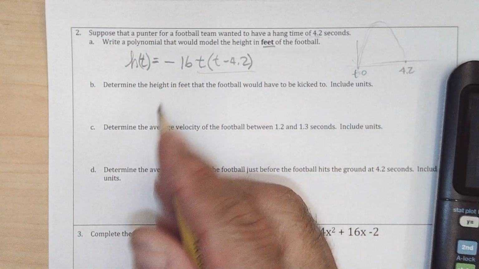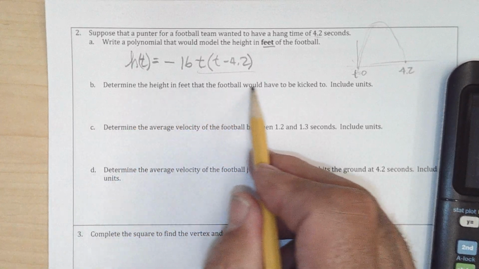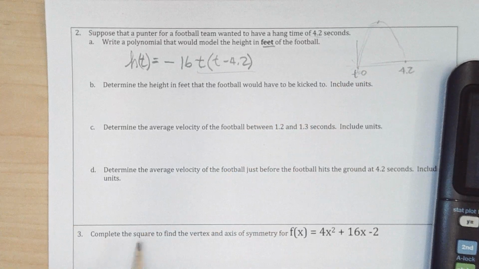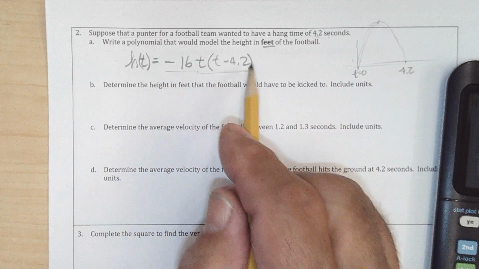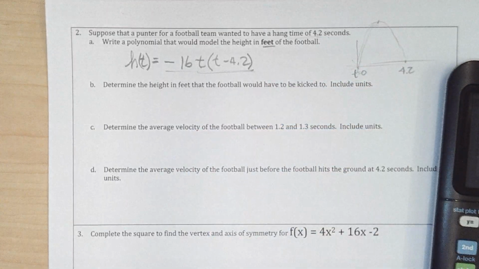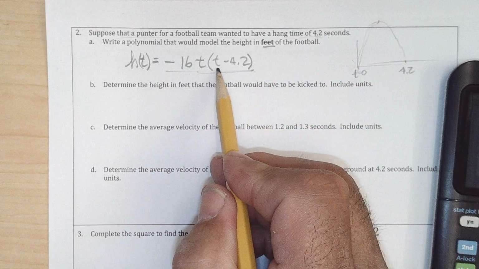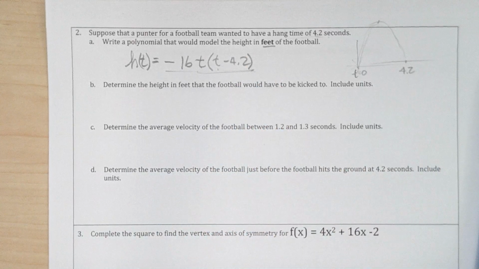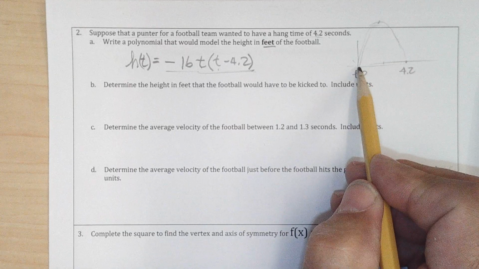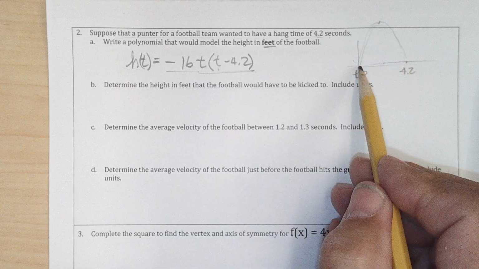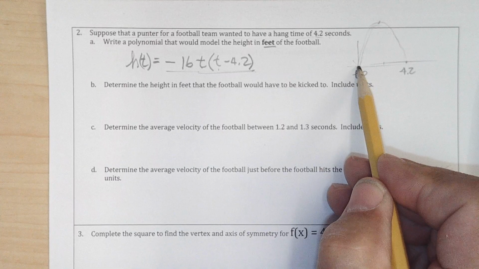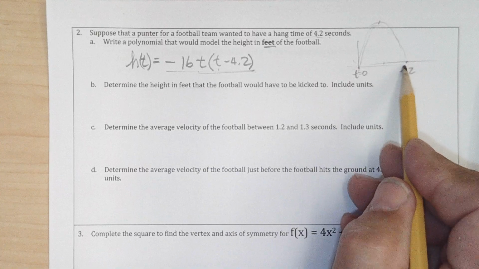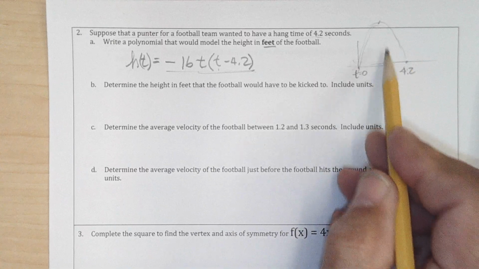So if I put that into my calculator, determine the height in feet that it would have to be kicked to. So where's the highest it gets to? Well, we can just graph that. And in Desmos, you can tap on the top and it'll tell you at what time it's at the highest and the highest. I could do the same thing on the calculator, or since a parabola is very symmetric, if it's at a height 0 at time 0, and it's a height 0 at 4.2, halfway between, it's at the top.